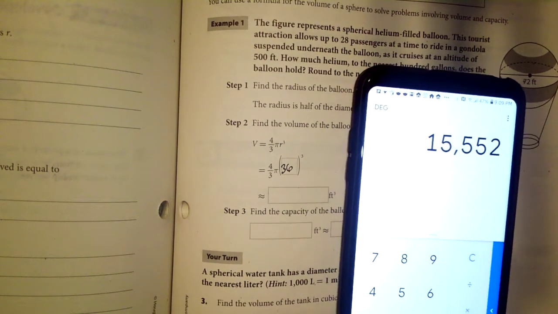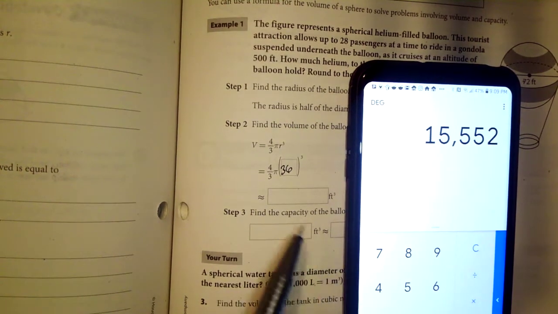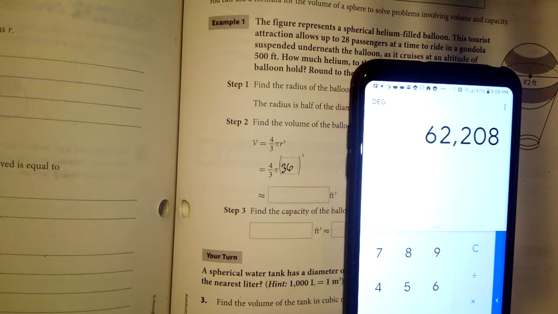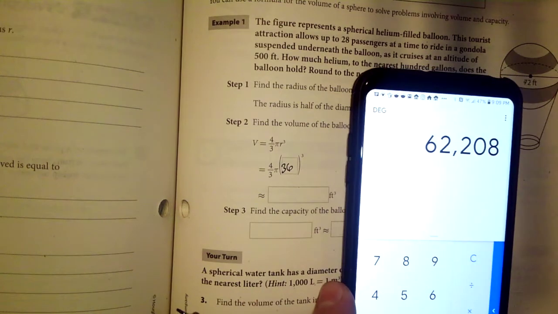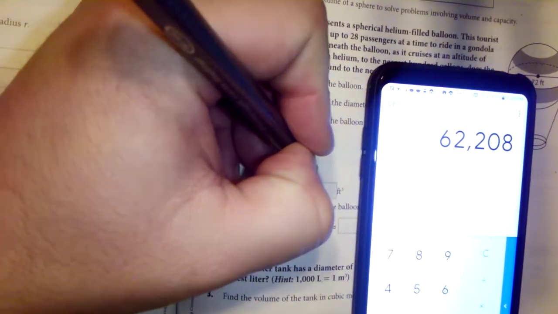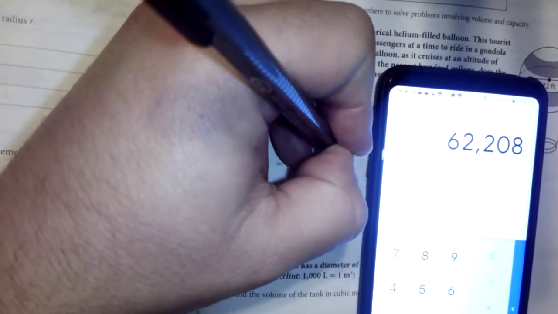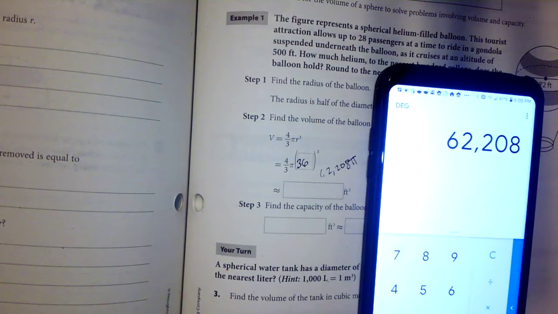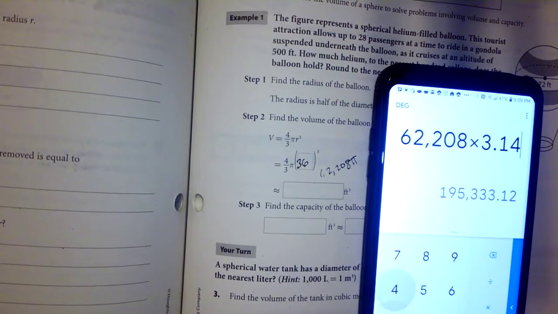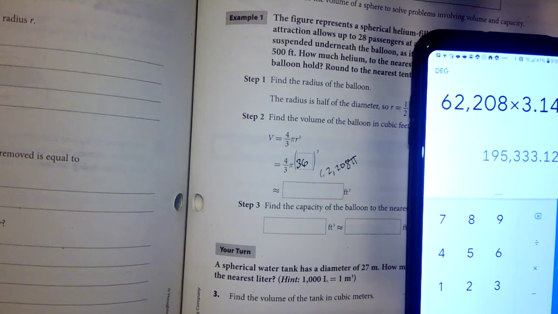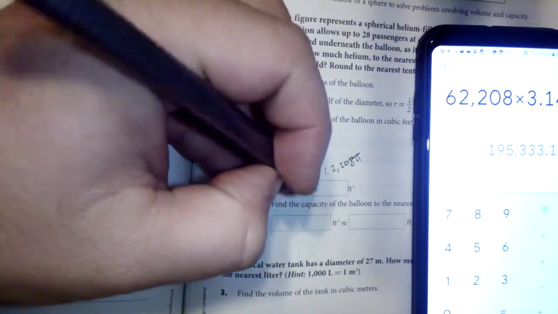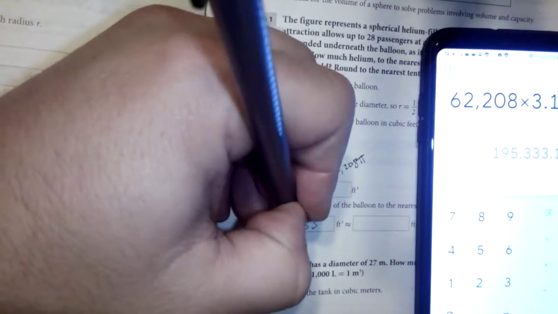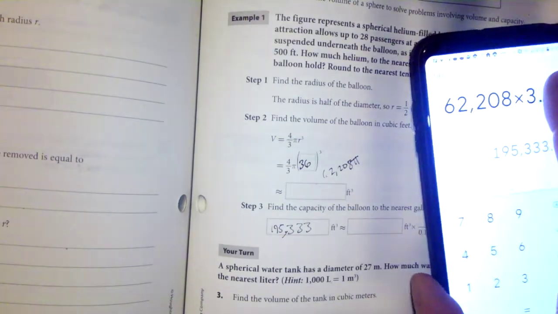We're just doing the basic stuff. Okay, and then I would multiply that times 4 because I divided by the 3, and that equals 62,208 pi. So I'm going to write that over here: 62,208 pi. Okay, so I've got it in terms of pi now, and they want it in terms of feet cubed, so I would multiply it by 3.14. And that'll give you my actual answer. Okay, so 195,333. There we go. And that's really all it is.